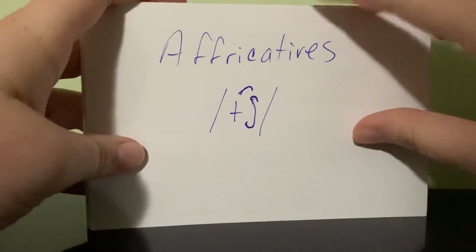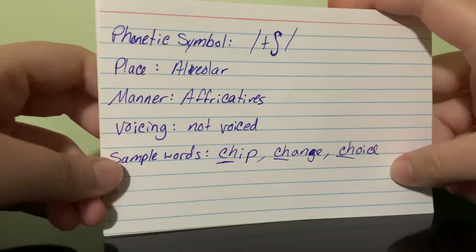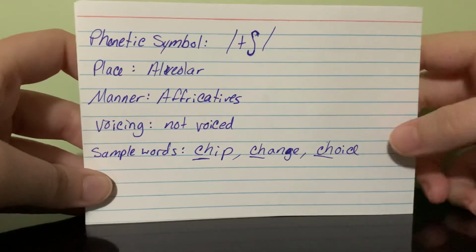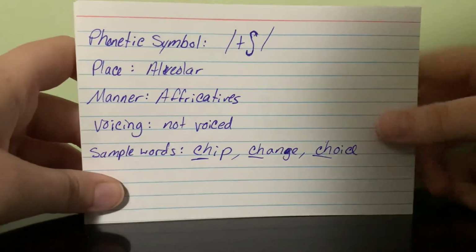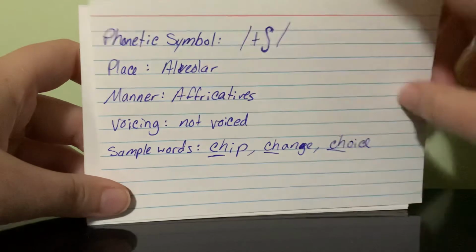Next affricative is the T and then the elongated S, which is going to make the ch sound. That's an alveolar placement. It's not voiced, and sample words for it would be like chip, change, and choice. So the CH making the ch sound. It's the T and then the sh sound.